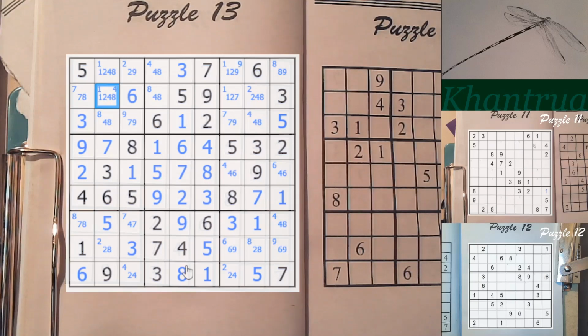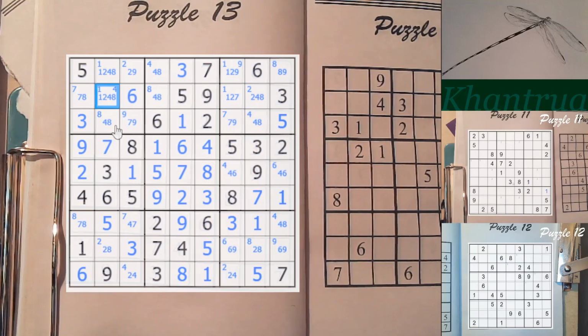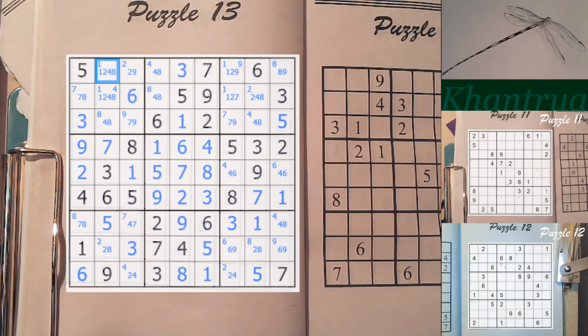Alright. Yeah. So basically, yeah, that's the solve right there.